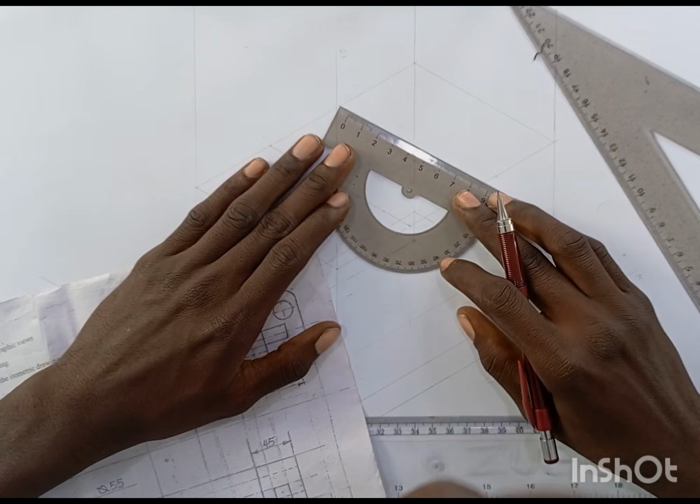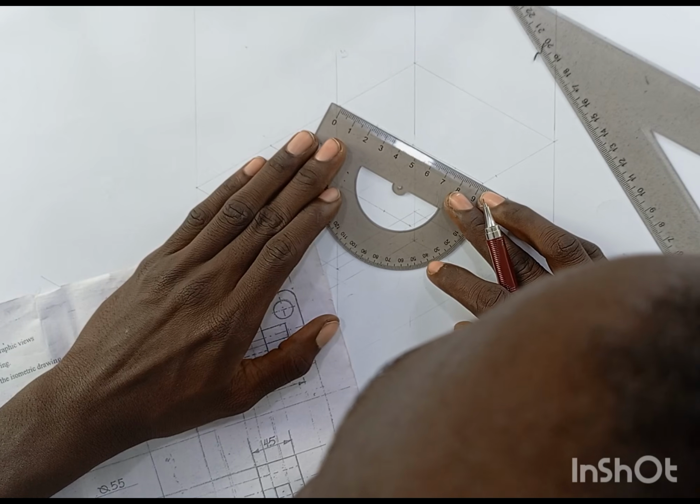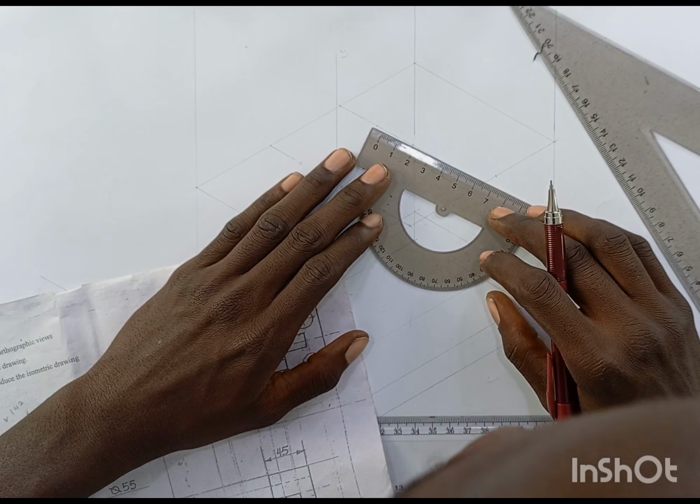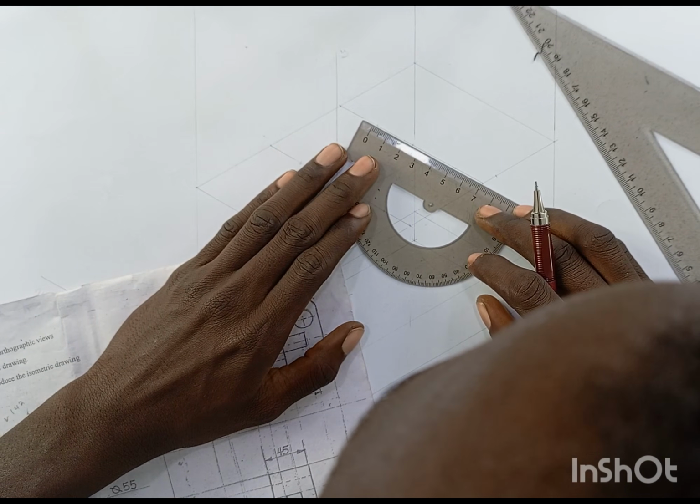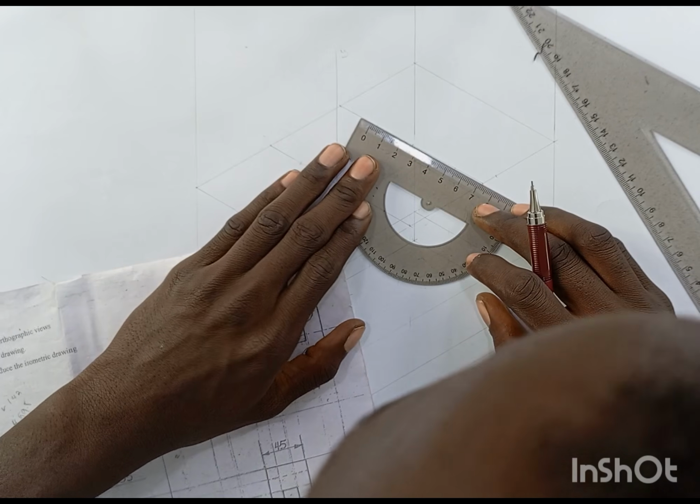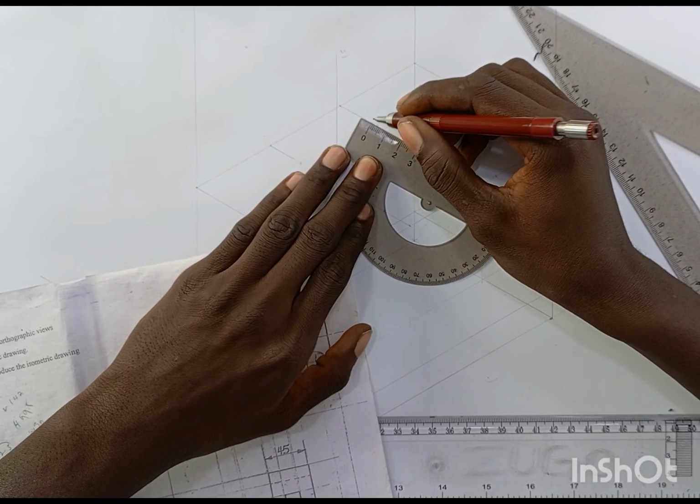I will take them down. Let me confirm this. Where is 46 point? Here is 46. And this one should be from here. It should be 27.5. Okay. So here it is. 27.5.